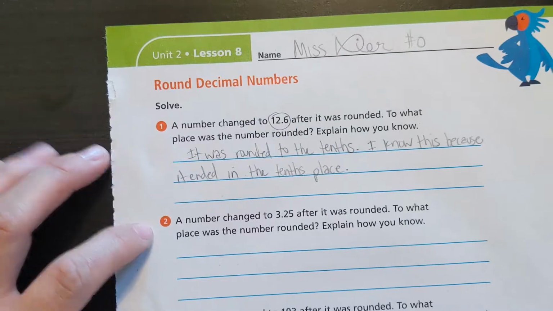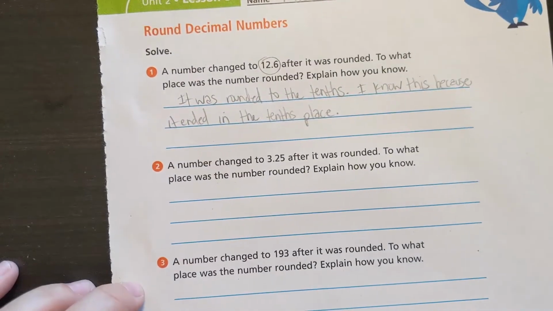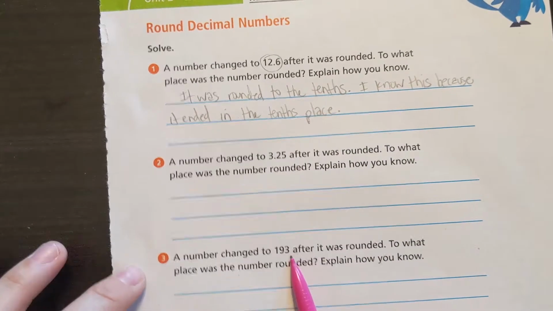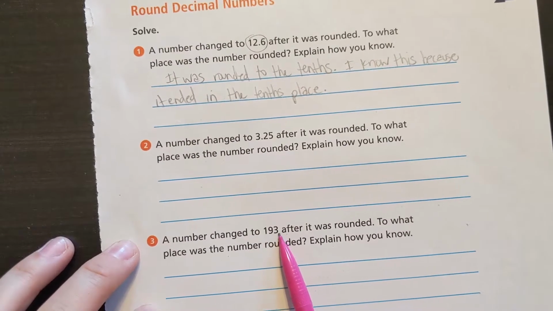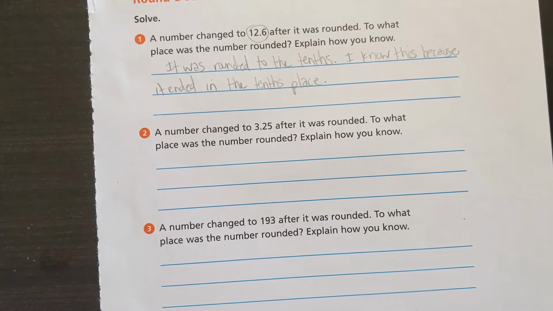The number 2 is going to be something similar to that, so we're going to skip that. Number 3, what place value would this one have been rounded to? The ones place, because it ended in the ones place. So that's pretty easy on number 2 and 3. 4 through 21 right now is just quick practice. So we're just going to do a couple in each section.